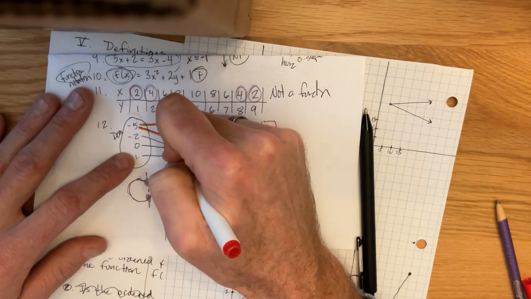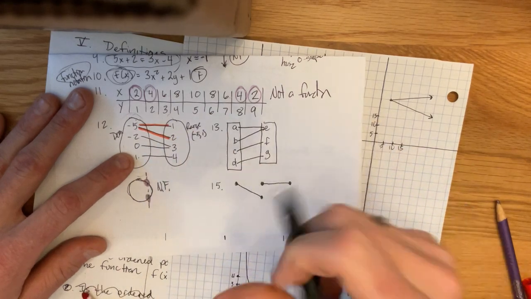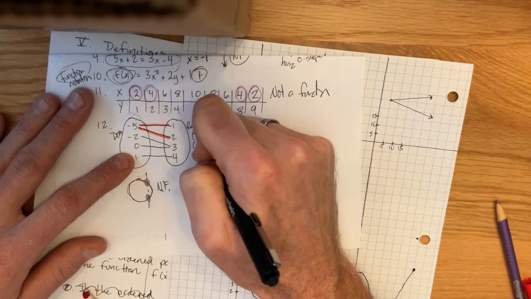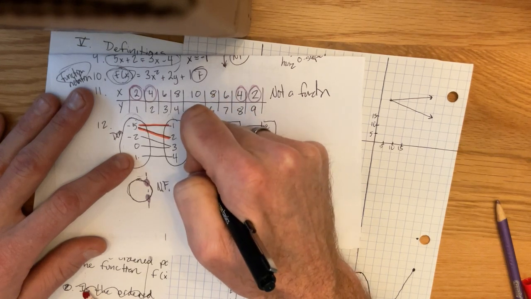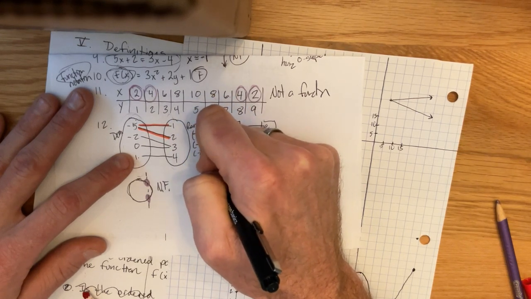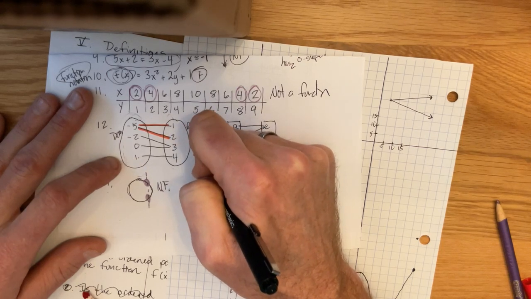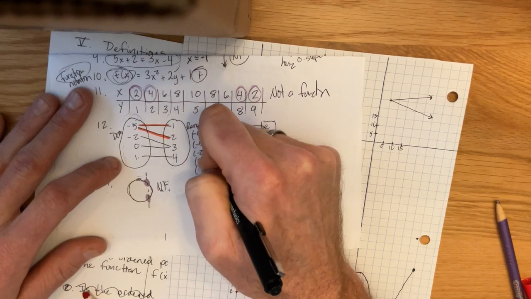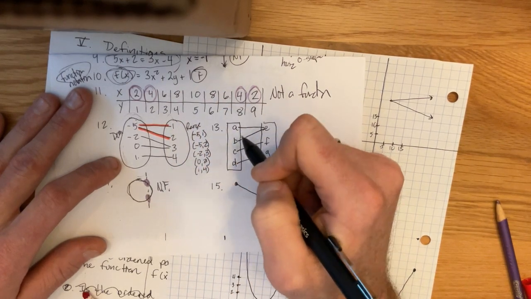All right, well, there's a connection from -5 to 2. So it tells us that another ordered pair within this function is -5, 2. Another ordered pair would be -2, 3, 0, 3, and 1, 4. Those are all of the ordered pairs in the function that we have mapped right there.